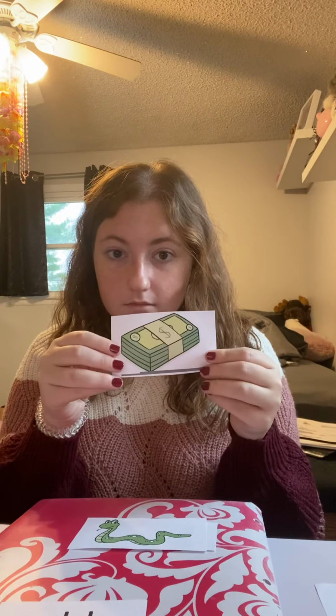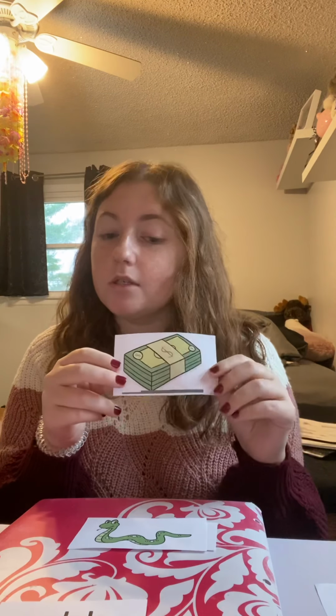I have money, which starts with M, and that would be something like this. And then I have the snake, and then I have a tiger. And it could be with anything, but one or two cards for each letter, just to really get him to be comfortable with that.